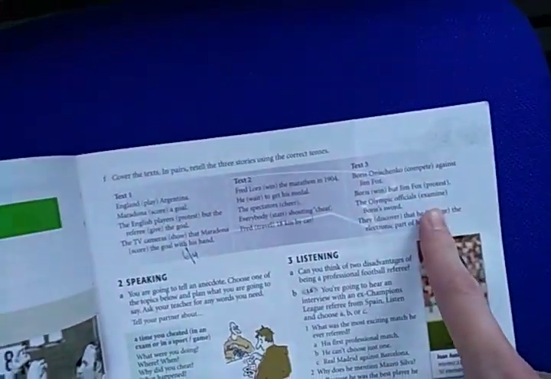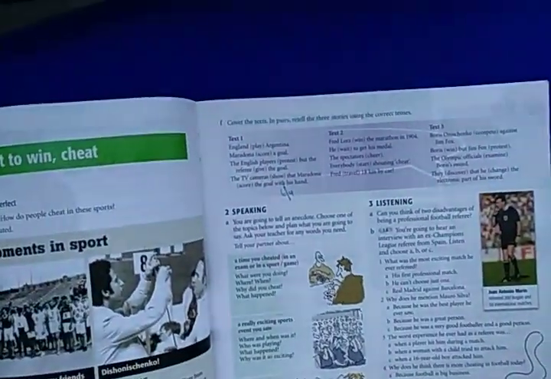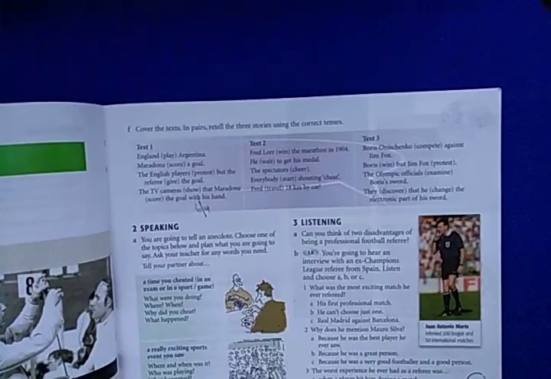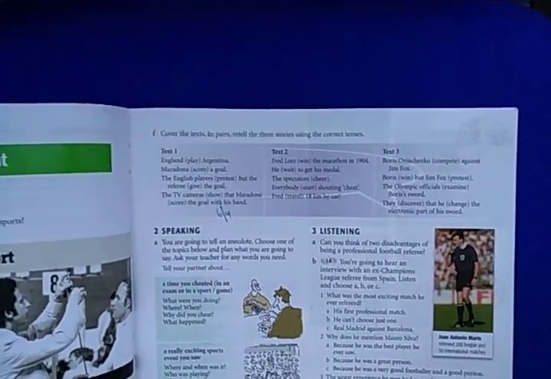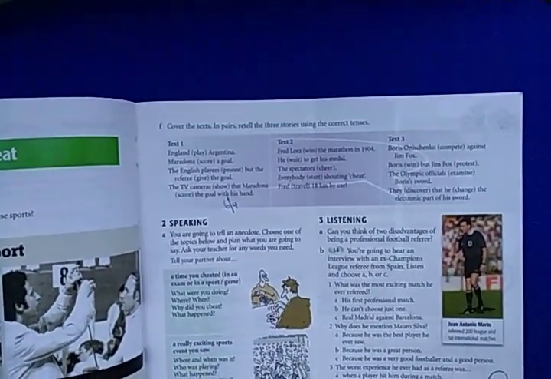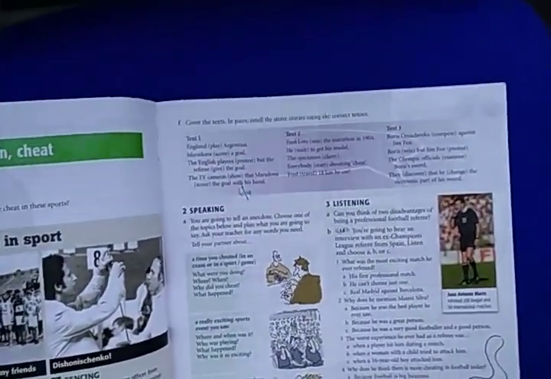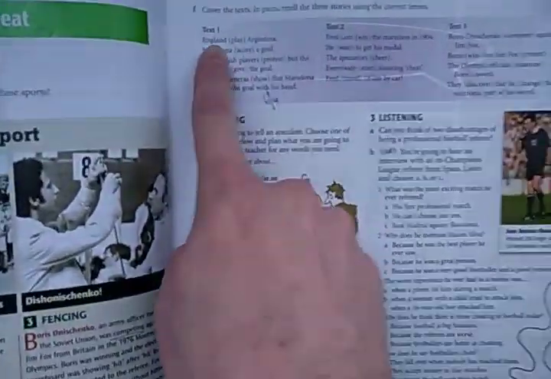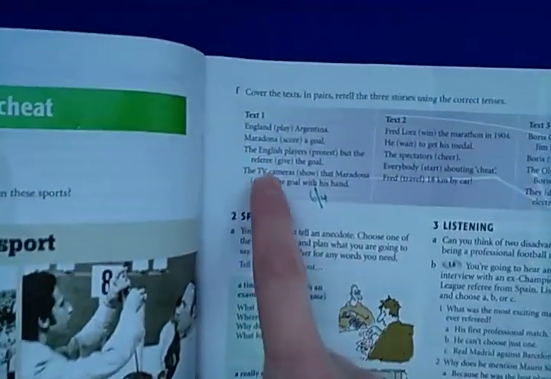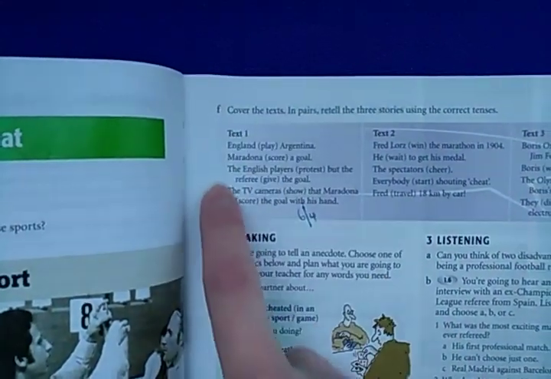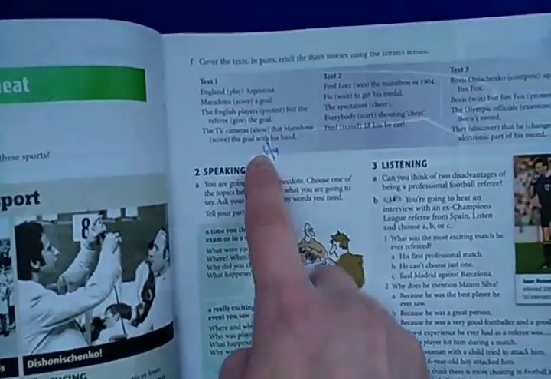They will have to retell the three stories using these tenses. What I would do, I would invite the best student to demonstrate first. I would ask him to retell the story using the variety of past tenses.